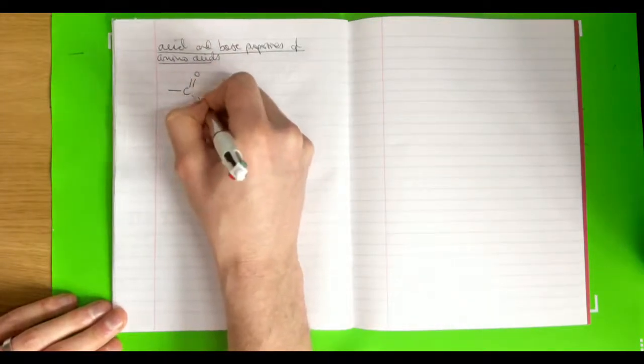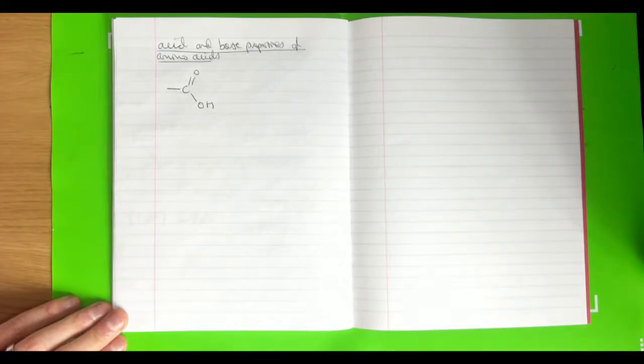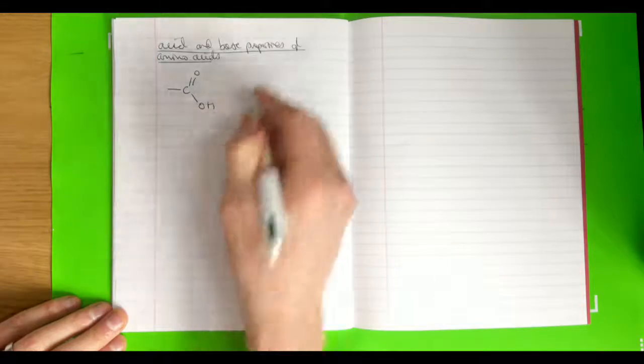So there's our carboxylic acid bit, like that. Now the carboxylic acid group has a tendency to lose a proton. Now something which loses a proton, or donates a proton, is an acid. So let's donate a proton. So that's going to be this proton here, isn't it?